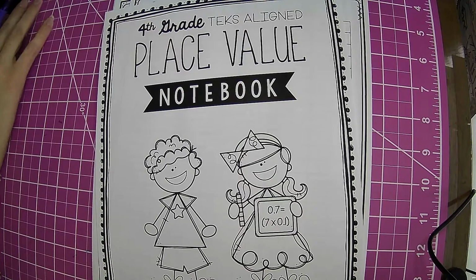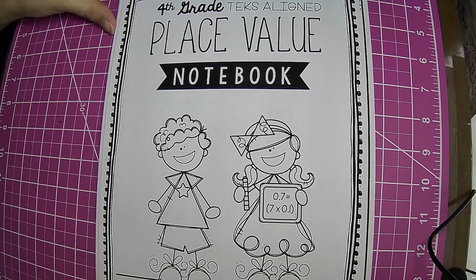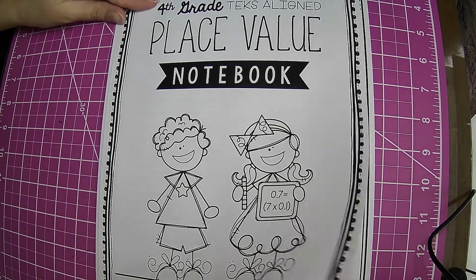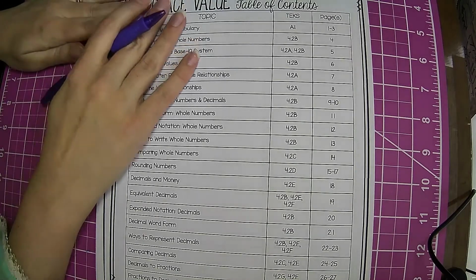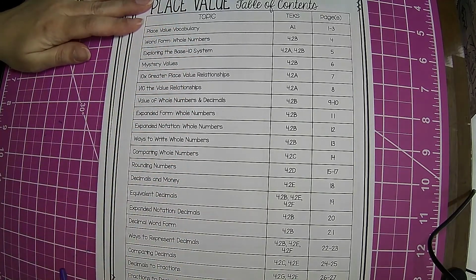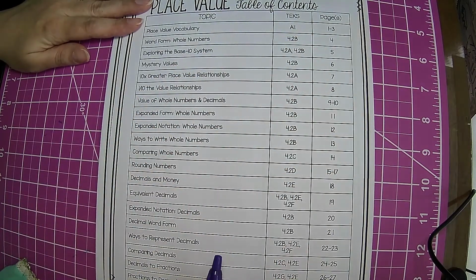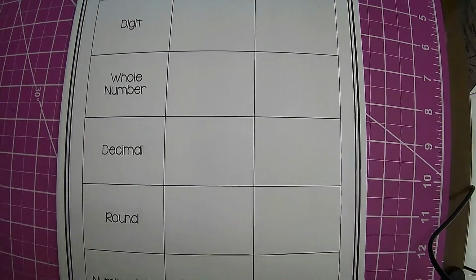Right, so here we go. We're going to be looking through our place value notebook. We're going to open up to the first page, and that is our table of contents. It tells you everything that we're going to be covering and what page numbers you can find it on. Let's go ahead and get started.